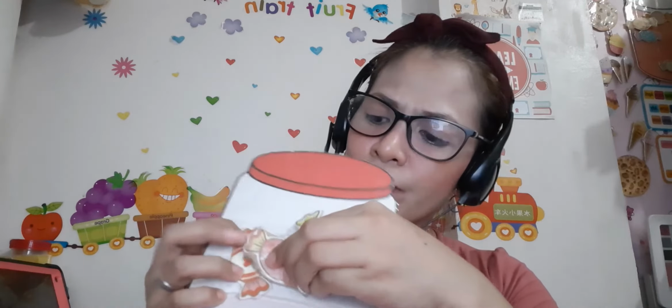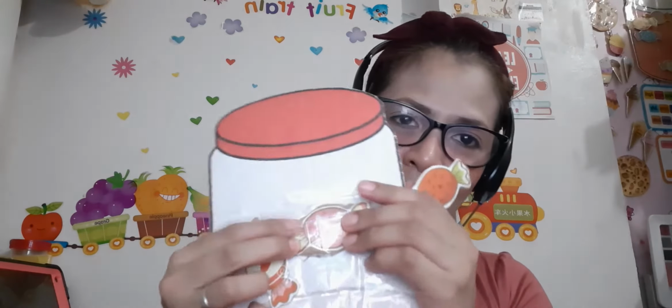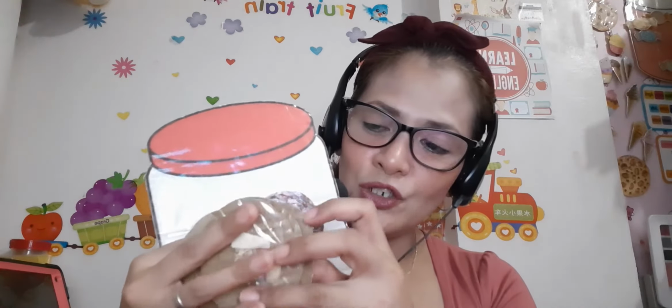Okay, so let's fill your jar with candy. So you are like encouraging your student to participate during the class. Or you can also prepare a cookie reward or cookies reward. Let's fill your jar with cookies.